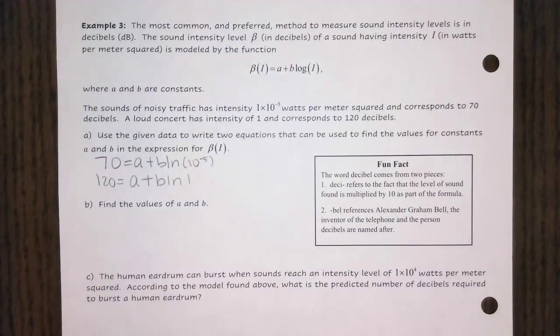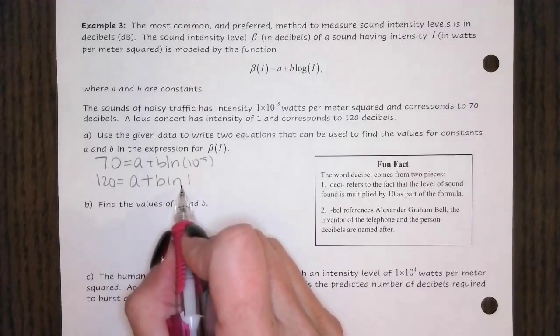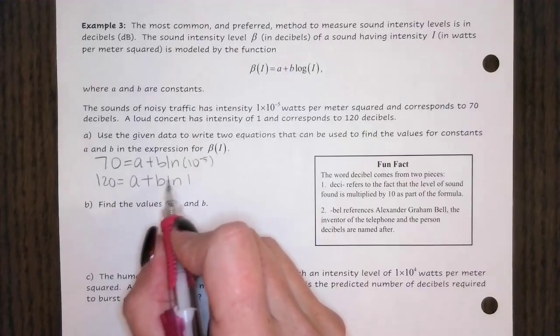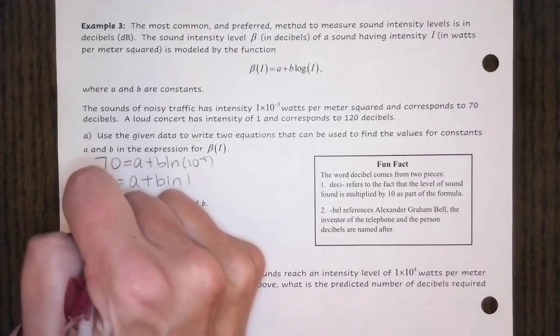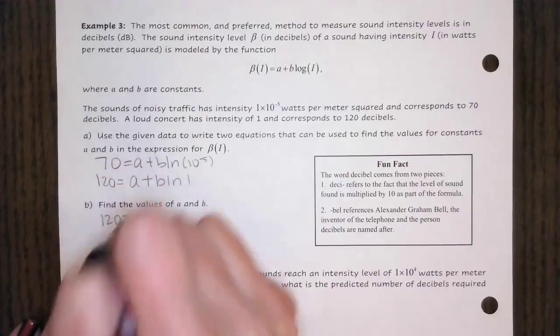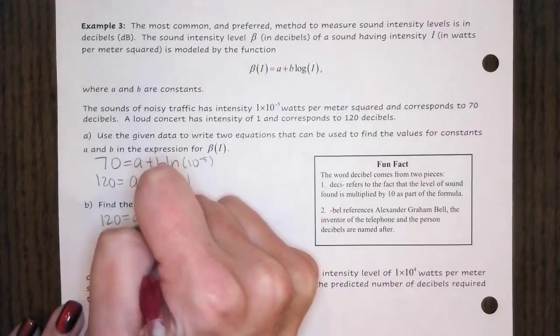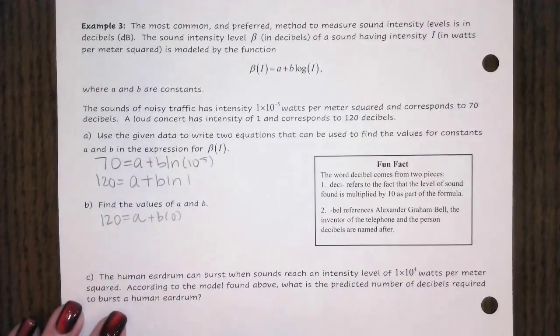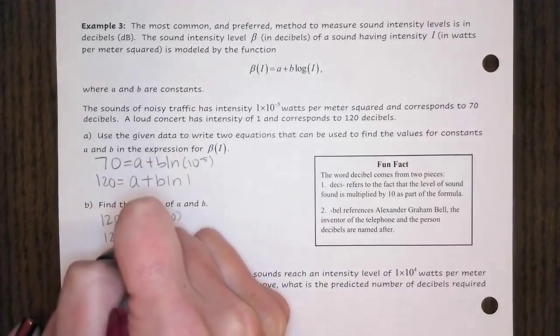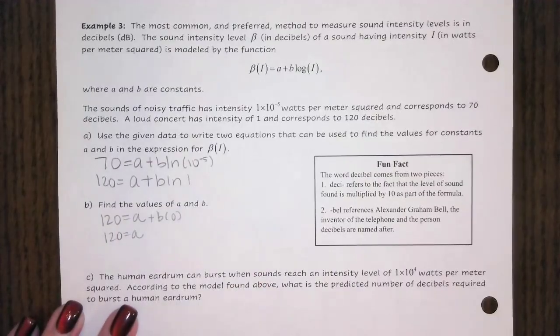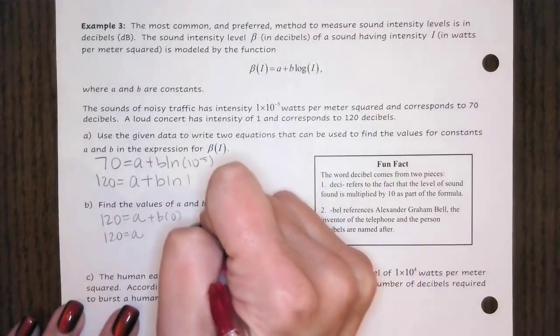And so then again, we're finding our A and B value. This one's a little bit easier because if you remember, the natural log of 1 is 0. And so 0 times anything goes away. So we get 120 is equal to A. If you want to write that down in your notes, just to remember that, I'm going to go ahead and put the B times 0 there. So 120 is equal to A. To find the B, we just plug that in.